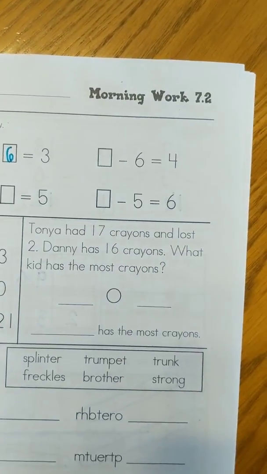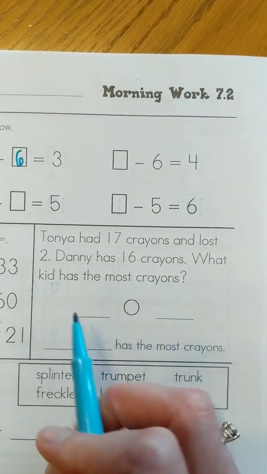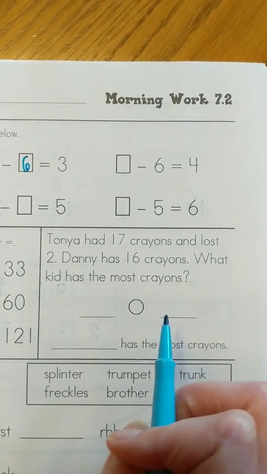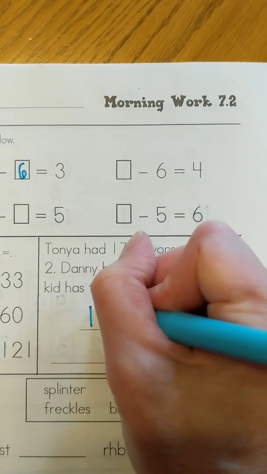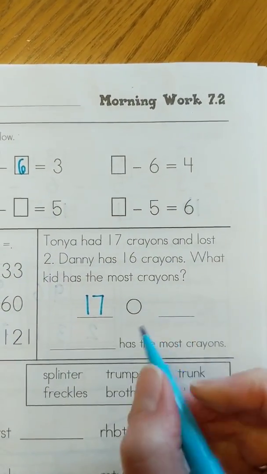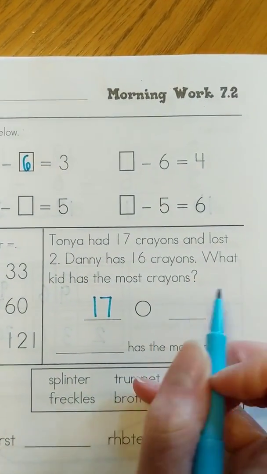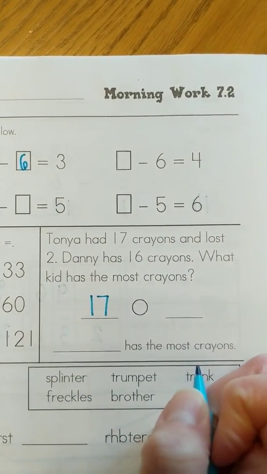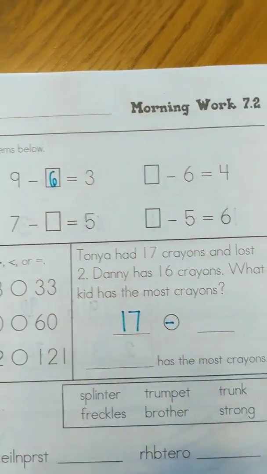Over here, Tanya had 17 crayons and lost 2. So in this first part, they want a number model for that. So think of, how many did she start with? Well, she started with 17. Now it said she lost 2. If she lost 2, is she adding or taking away? Well, if you lose something, you don't have them anymore, so it's taking away.